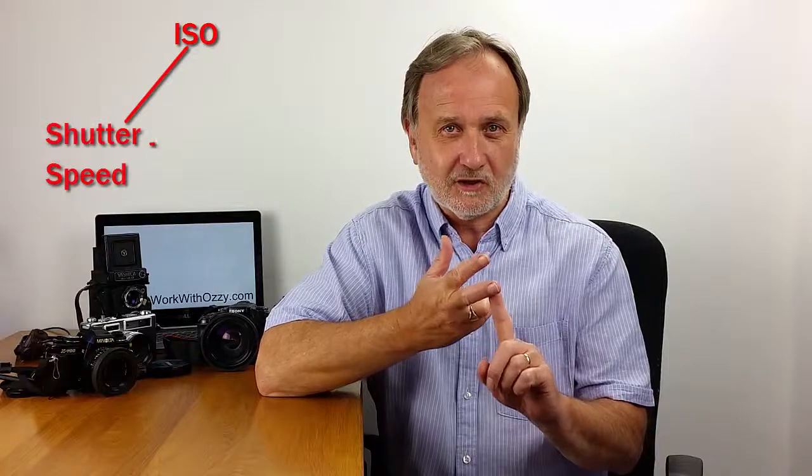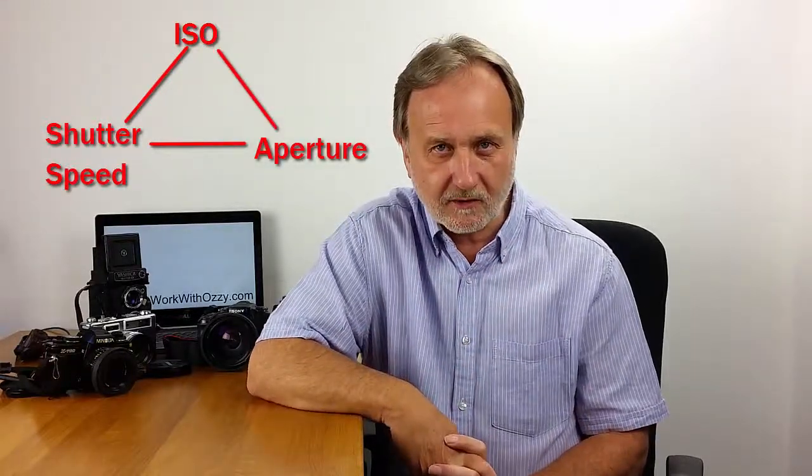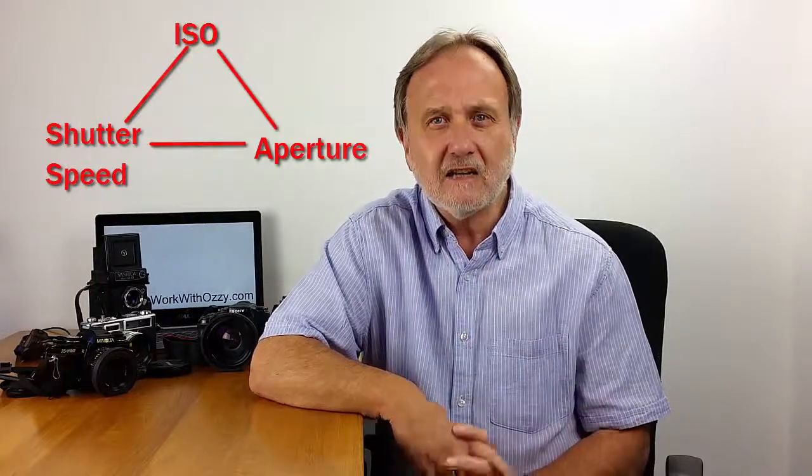Now, the exposure triangle, as you'd expect, has three elements. They are ISO, shutter speed, and aperture. We're going to take a quick look at all three of those, but we'll probably cover them individually in more detail in separate videos. Okay, so when we're taking a photograph, what we're looking for is to get as close to the ideal exposure as possible, as close to the best image we can get. We'll never get perfection though, because it's always a compromise with photography.